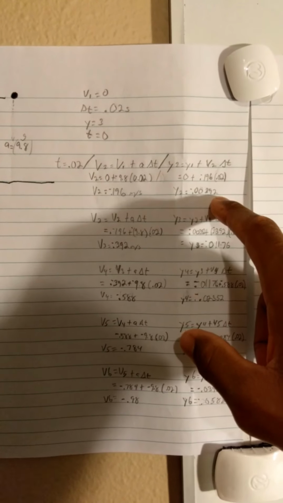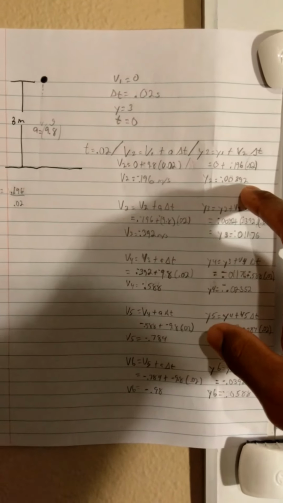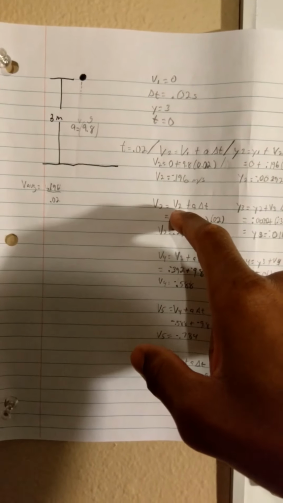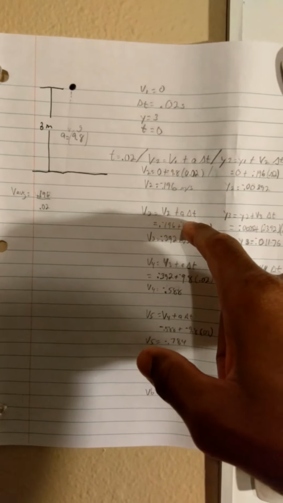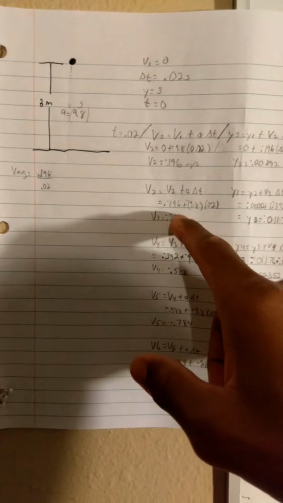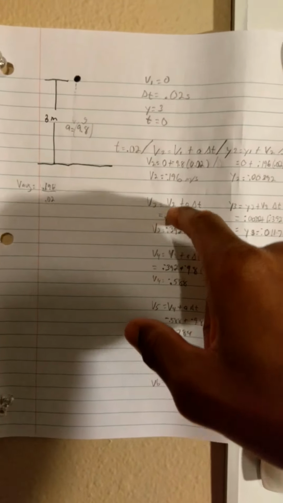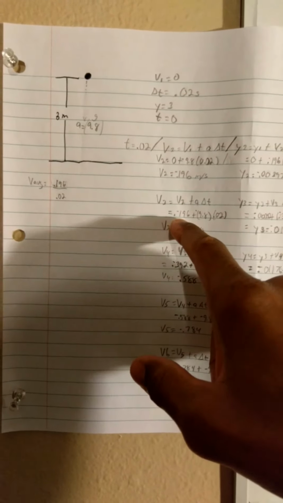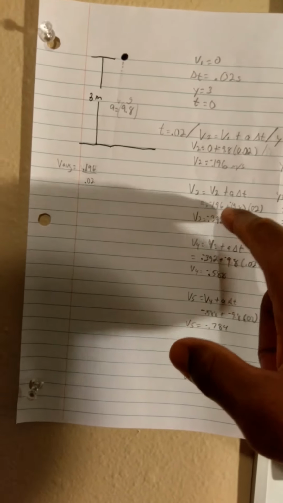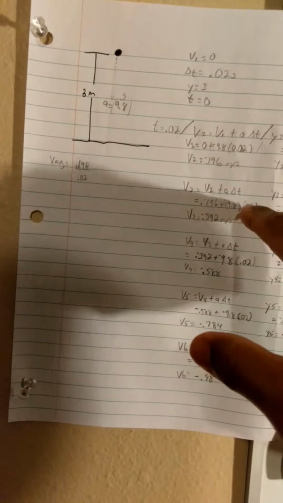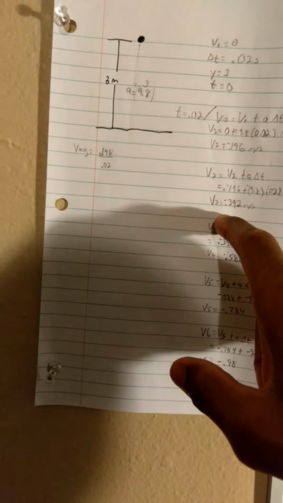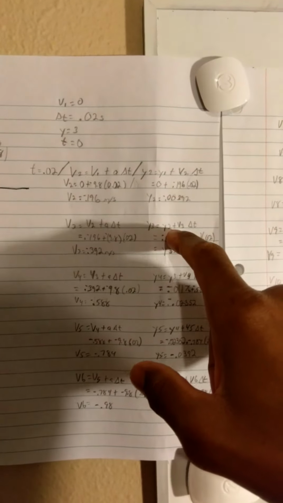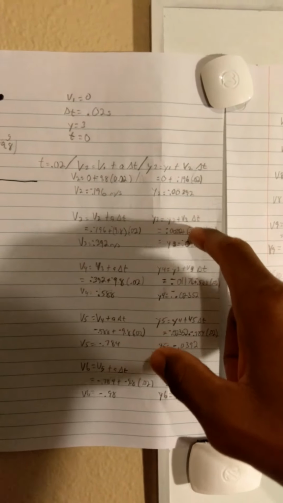And to get my next set of data points, I changed that to v3 equals v2 plus acceleration times change in time. And my v2 comes from here, which is negative 0.196, plus acceleration times change in time to get my v3. And to find my y3, I do y3 equals y2 plus v3 times change in time.